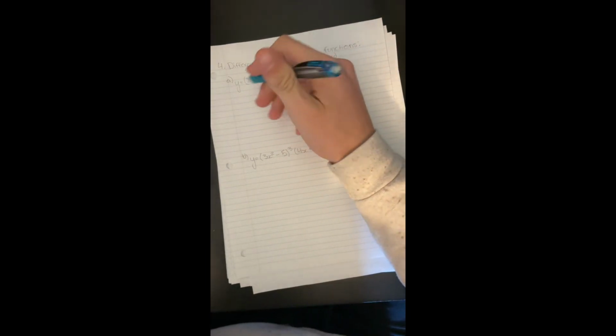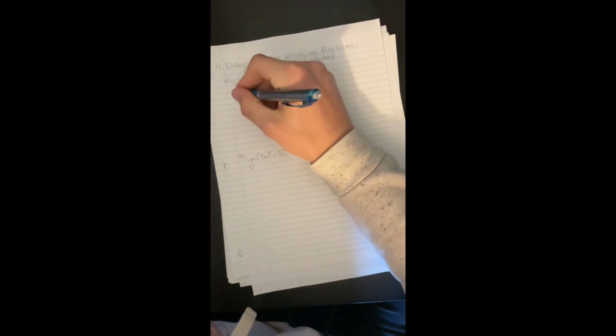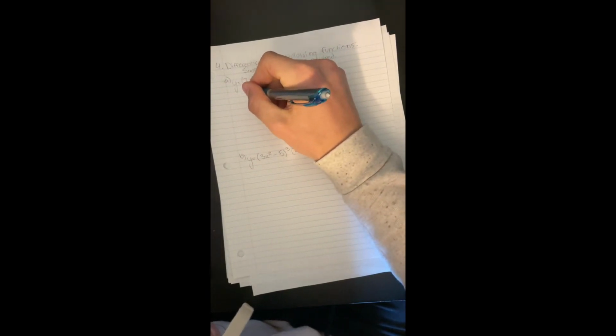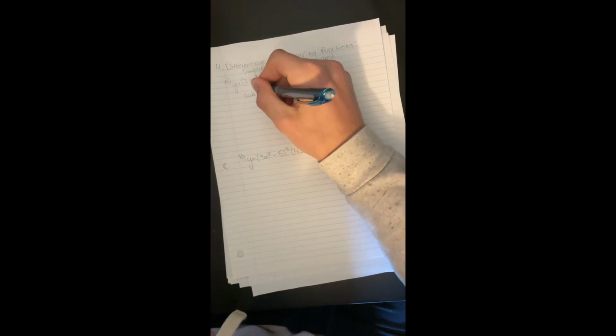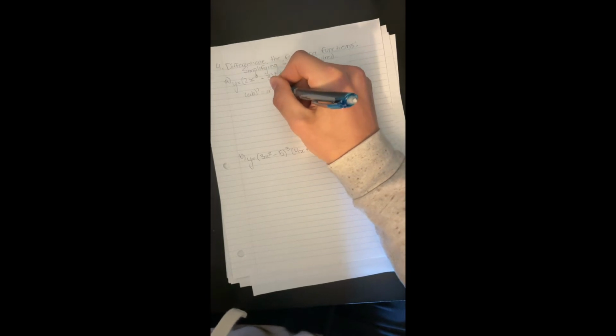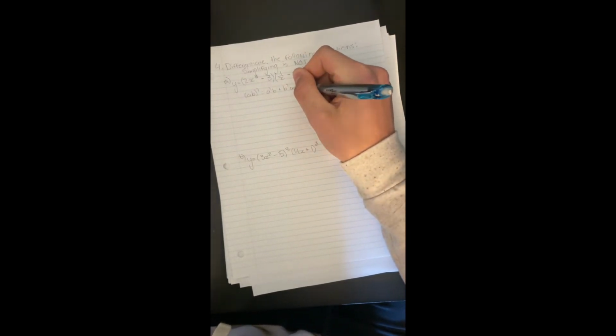And in this case, because this is all clumpy and a big mess trying to get the derivative of this, what we can do is use a rule called the product rule. And the product rule is basically (AB)' equals A'B plus B'A.